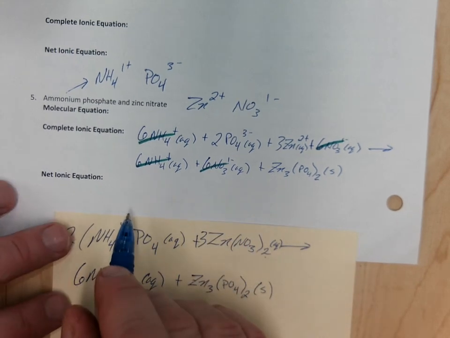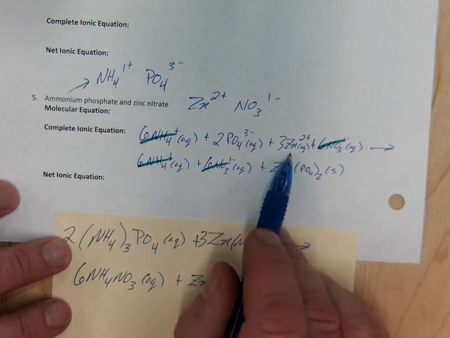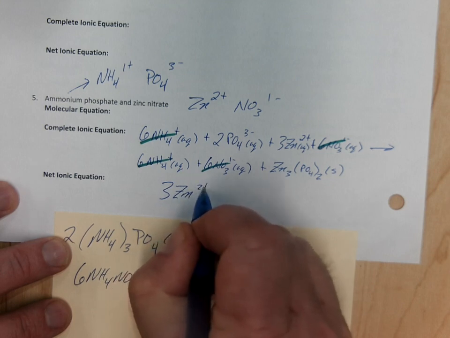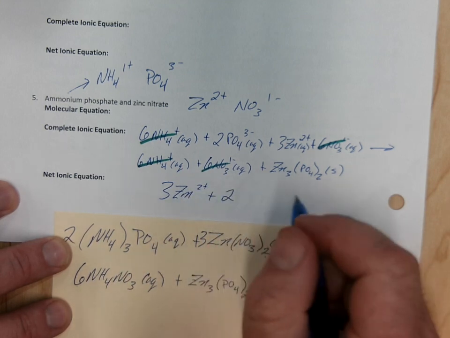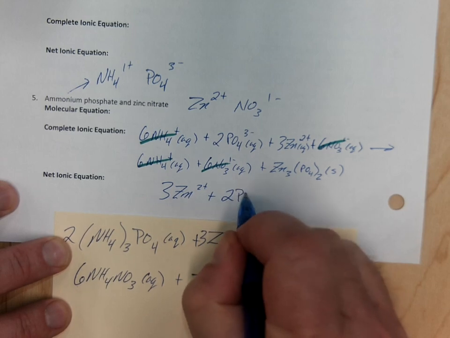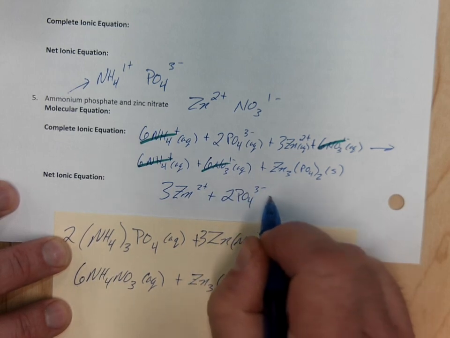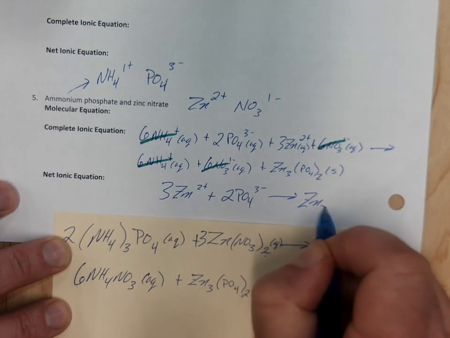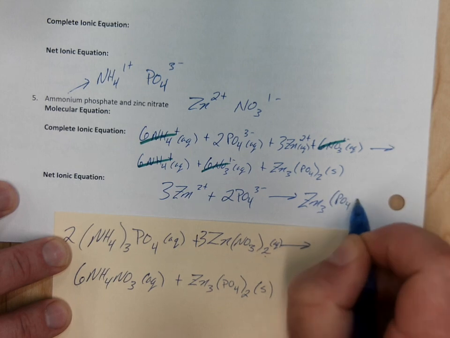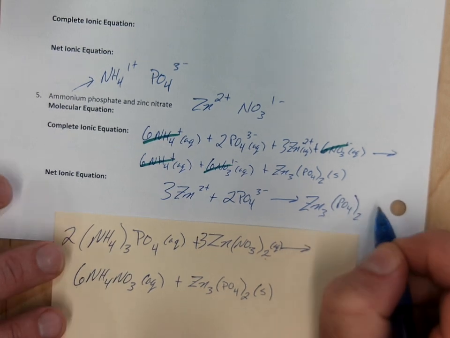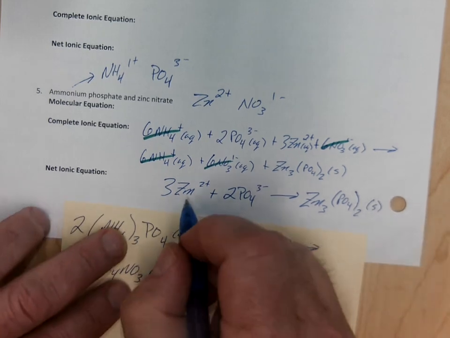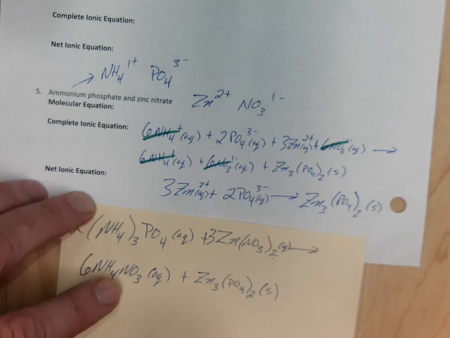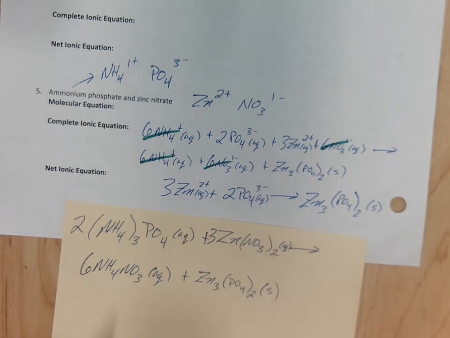So rewrite it by convention, write the cation first. So 3 zinc ions plus 2 phosphate ions make solid zinc phosphate. And if you want to put the little aqueous signs next to your reactants, you can. And that would be your net ionic equation.